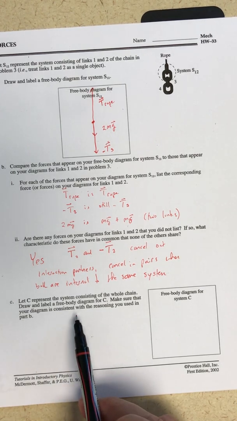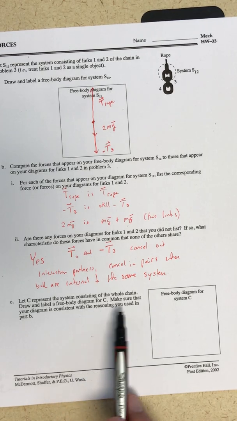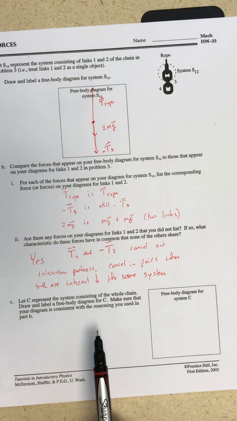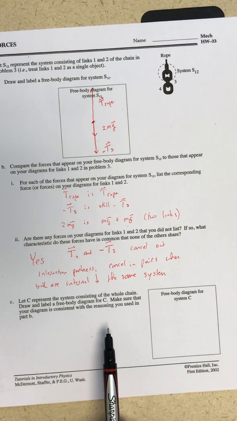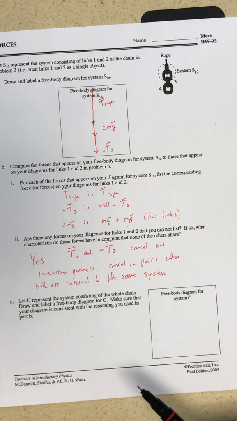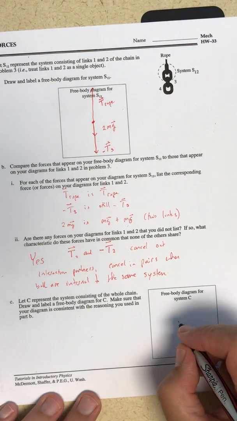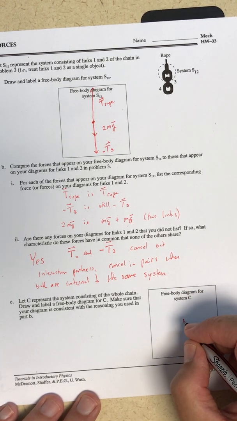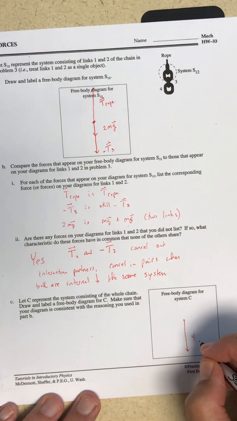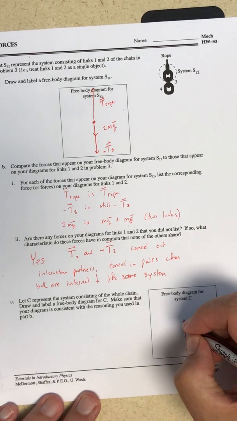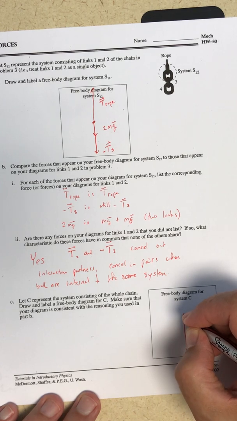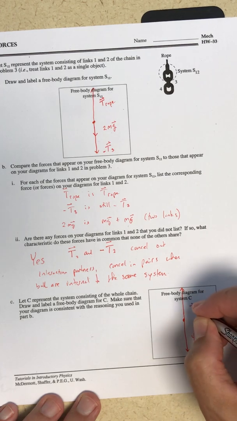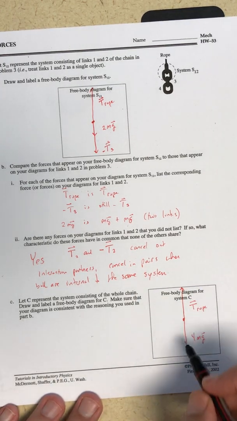All right, let C represent the system consisting of the whole chain, all 4 links. Draw and label a free body diagram for C. Make sure that your diagram is consistent with the reasoning you used in part B. So if my system is just the entire chain, all 4 links, I'm going to have a force of 4 mg down, and the only force that we have left is going to be the tension in the rope pulling up, and those 2 arrows cancel out.